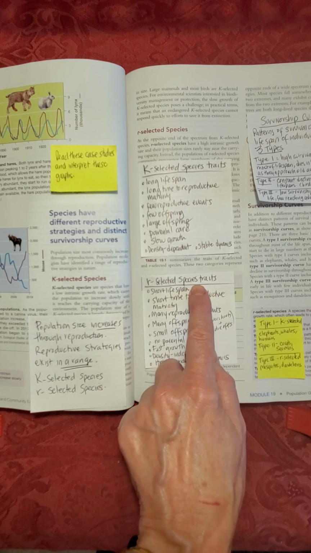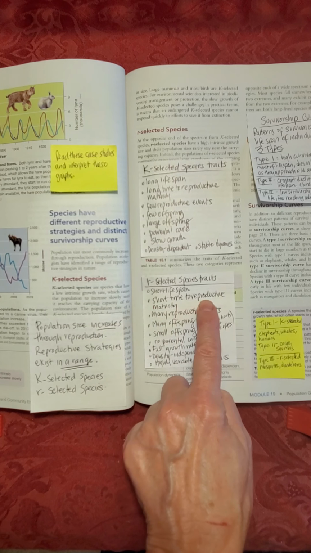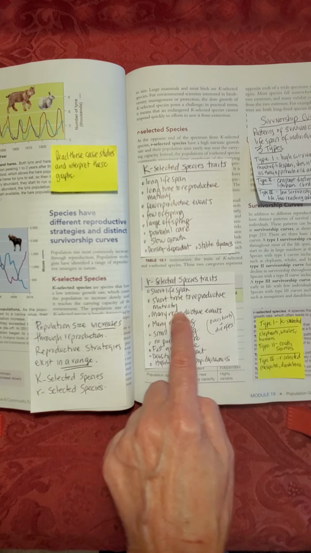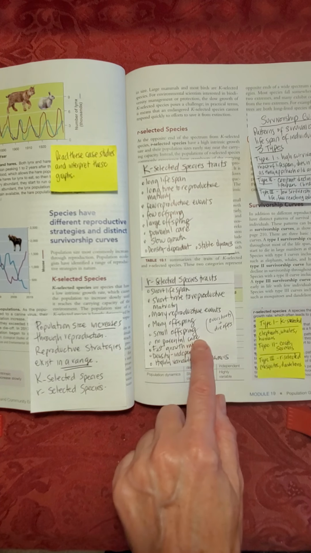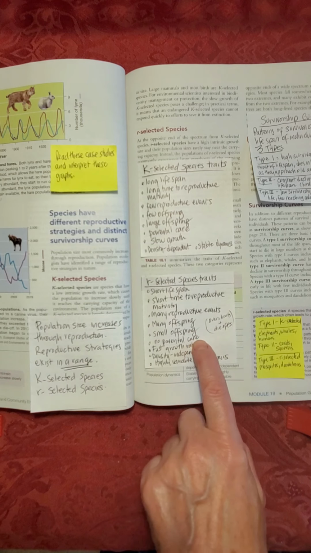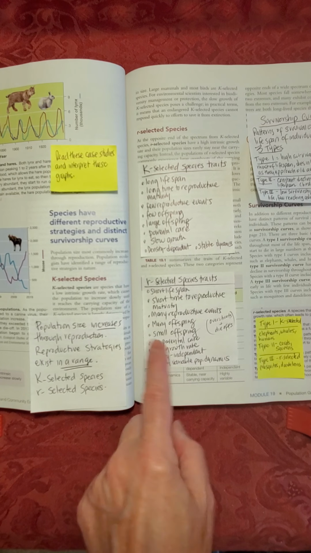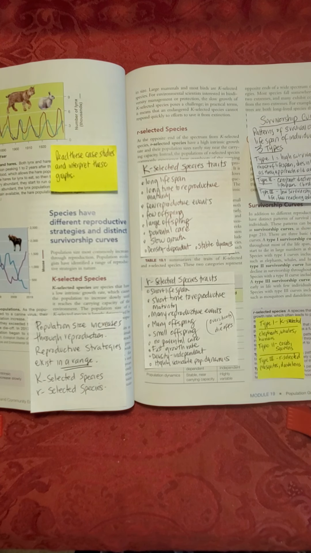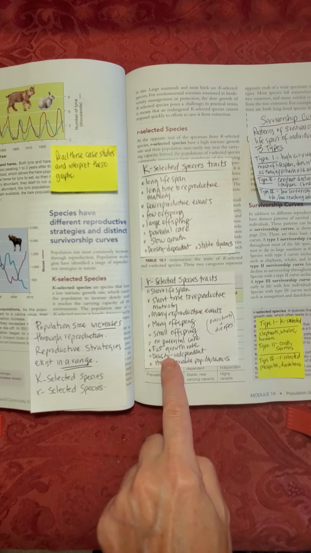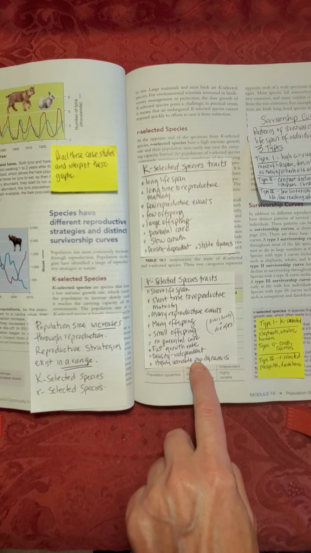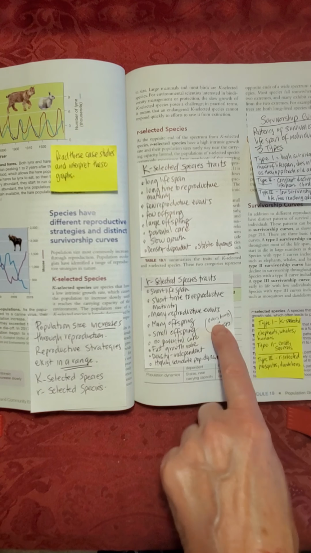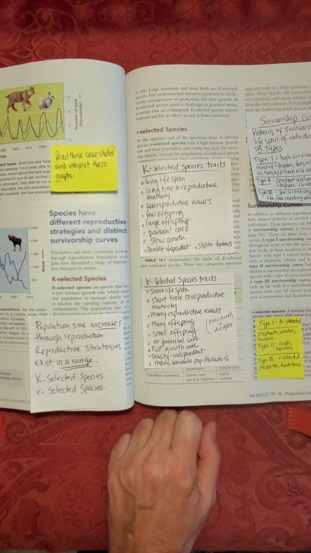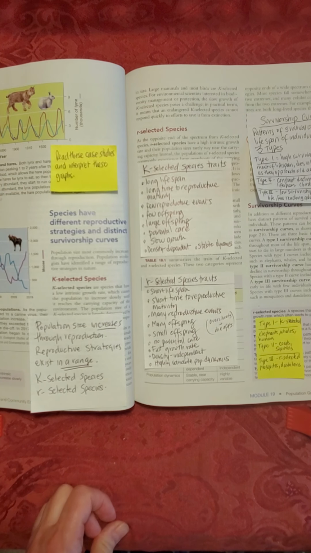R-selected species traits are short lifespan, short time to reproductive maturity, many reproductive events, many offspring, small offspring, no parental care, so the parents don't have to worry about taking care of them, so they can go on to have other offspring. Fast growth rate, density independent, highly variable population dynamics, and they are prone to overshoots and die-offs much more than a K-selected species would be. So, you might think of a mosquito for this one.